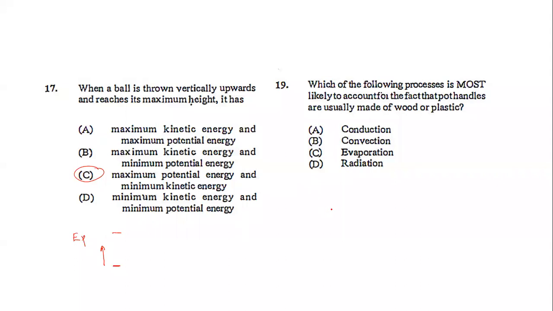All right, so question 19, yes, this is a giveaway. Since primary school and grade 9 exam, you had to know this. Why do we use wood or plastic? It is simply because to avoid this process of conduction.